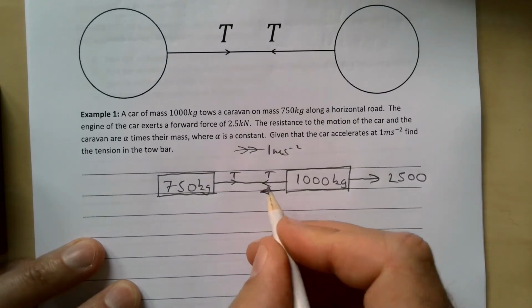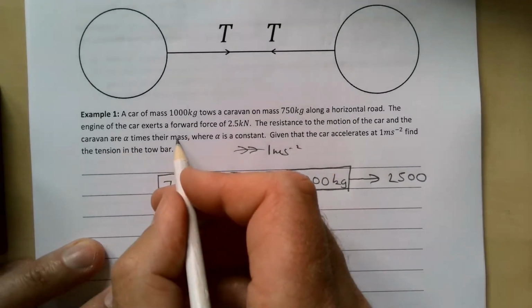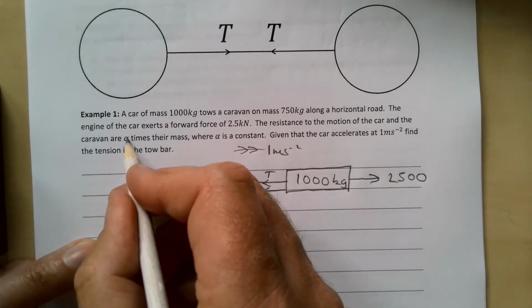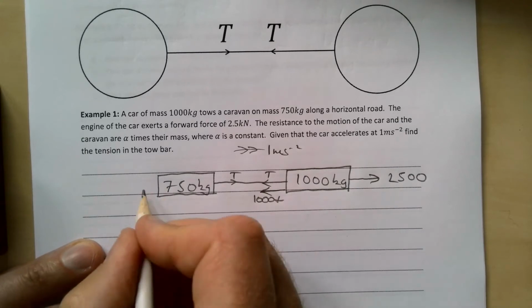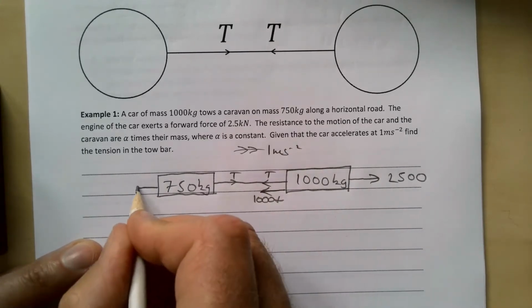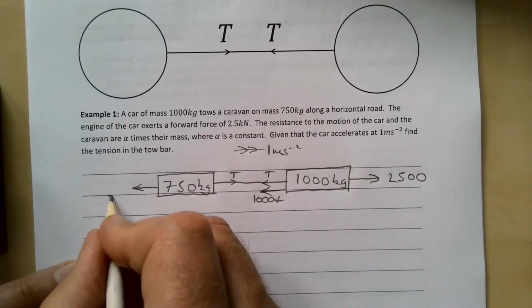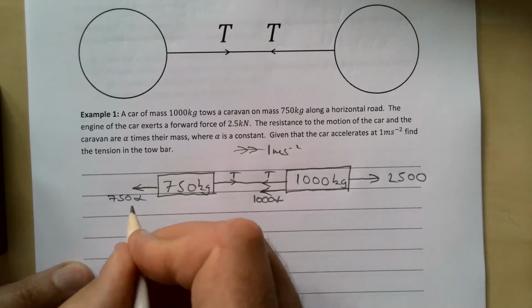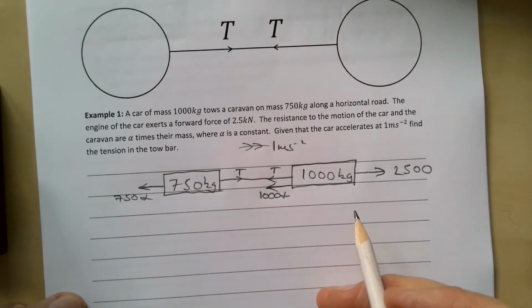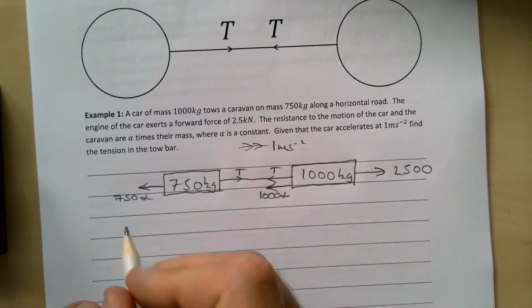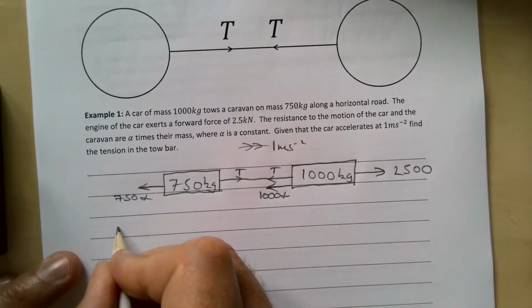For the car, the resistance is alpha times the mass, so that's alpha times 1,000, and the resistance to the caravan is 750 alpha. So I'm going to take the two of these separately, do F equals ma for them both, and then see if I can solve the two equations simultaneously. There's a wee trick generally for this, but hopefully this will be okay.